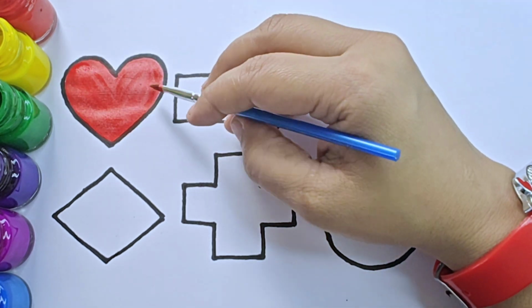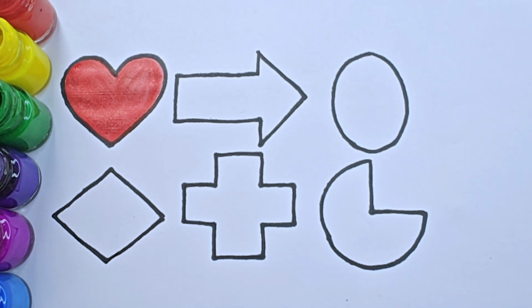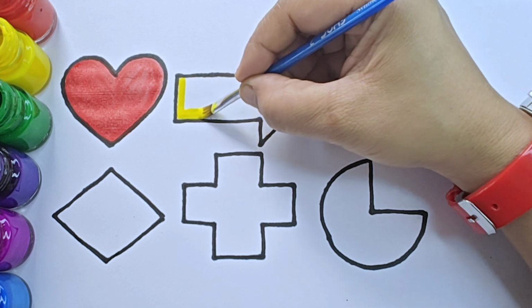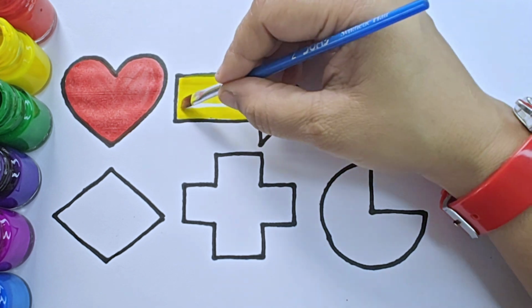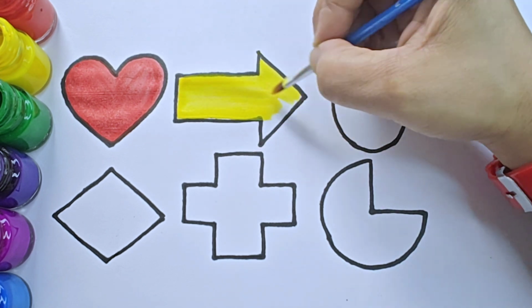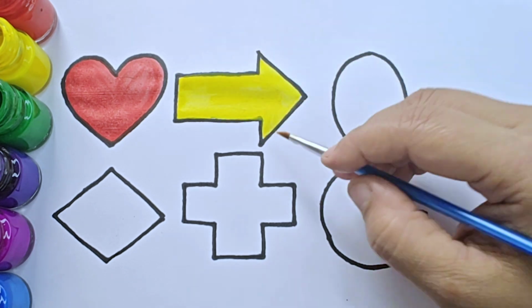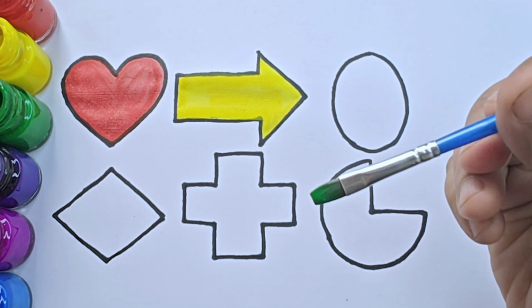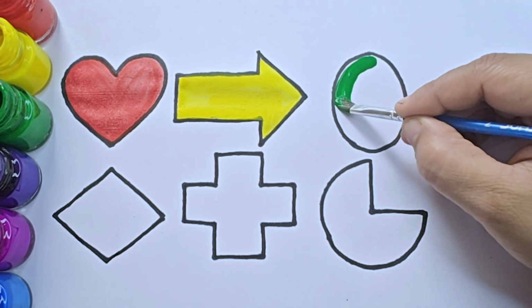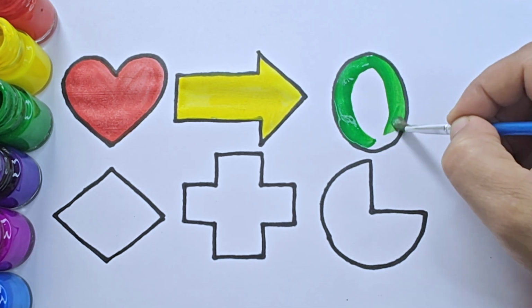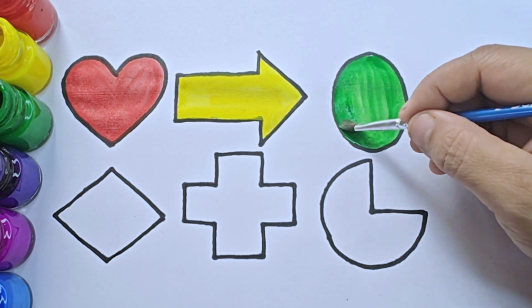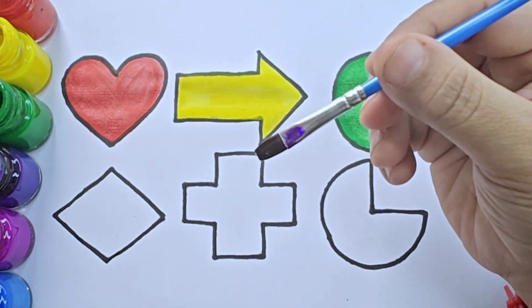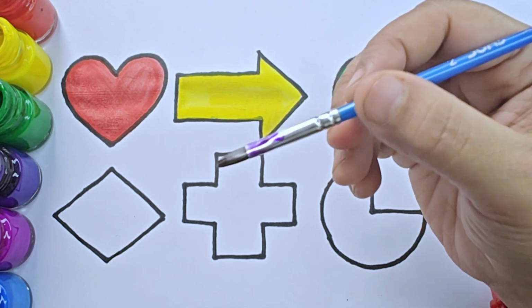It is heart. Heart is a shape. Yellow color. It is right arrow. Its direction is rightward. It is green color. Oval, and it has no side. Violet color. It is violet color.